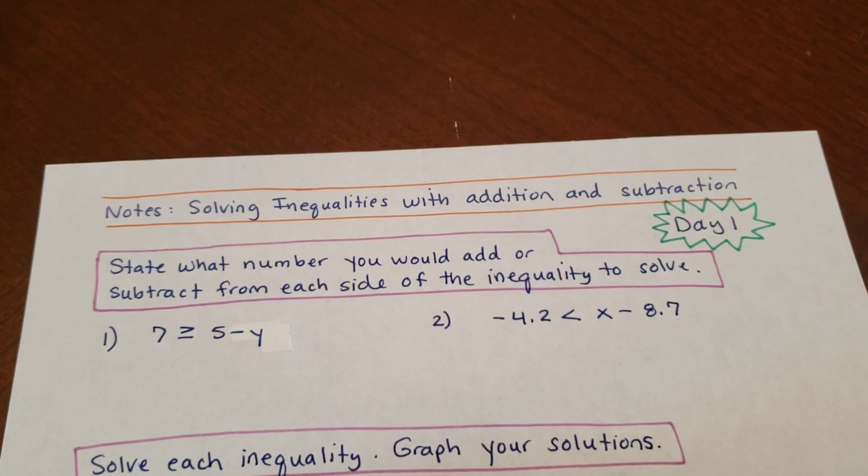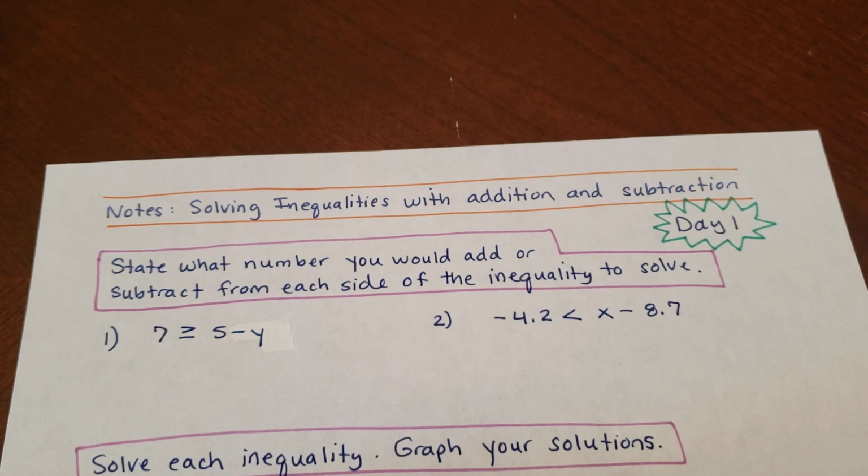Our video today has to do with solving inequalities using addition and subtraction. So just as the notes suggest, we are only going to be adding and subtracting, so no multiplying and no dividing, and then we will also be graphing.